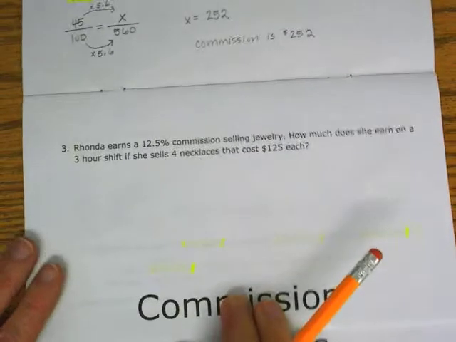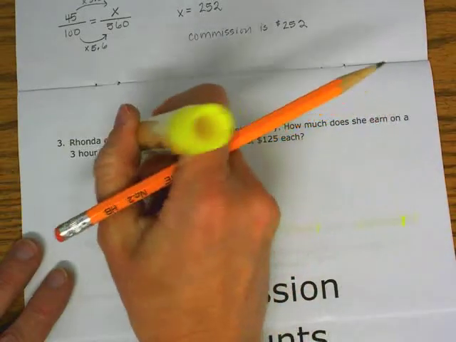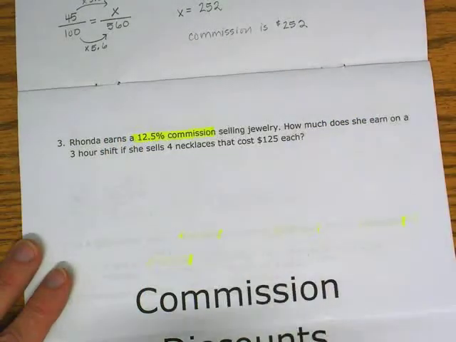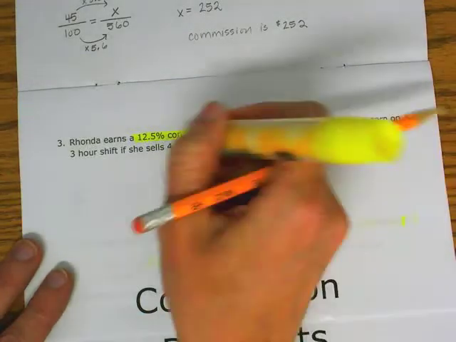So down in the bottom section, we have Rhonda earning a 12.5% commission selling jewelry. How much does she earn on a 3-hour shift if she sells 4 necklaces that cost $125 each?